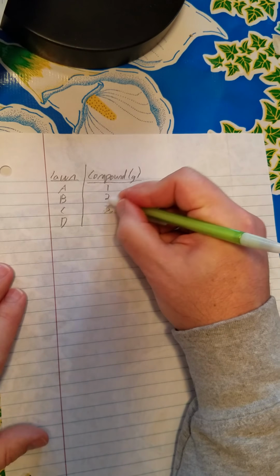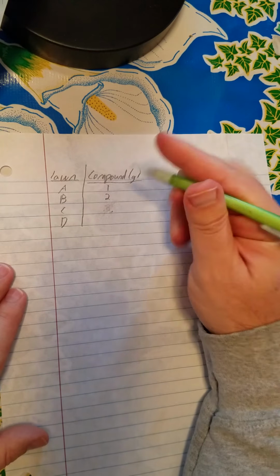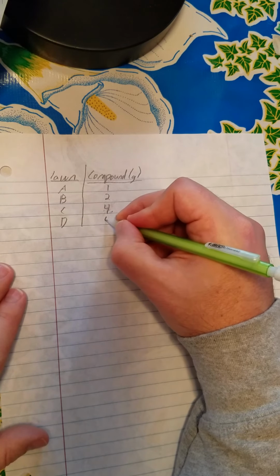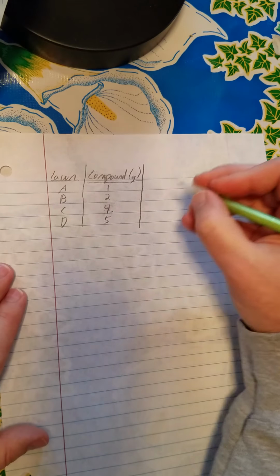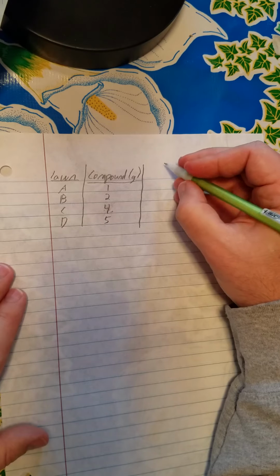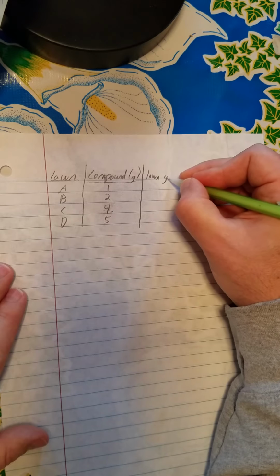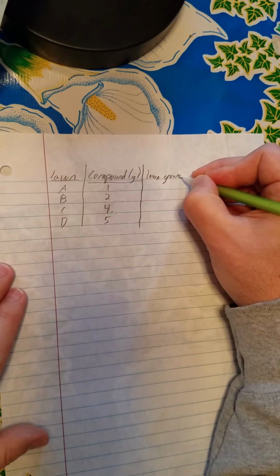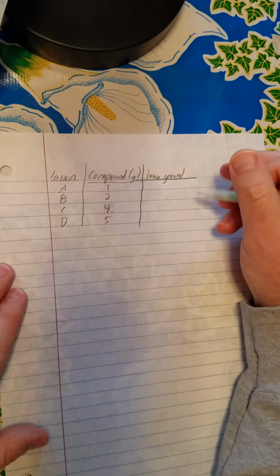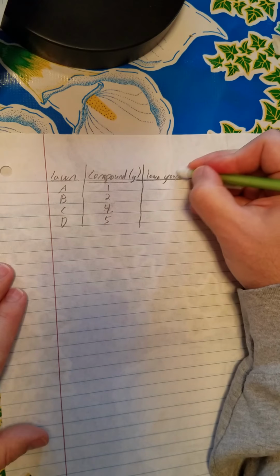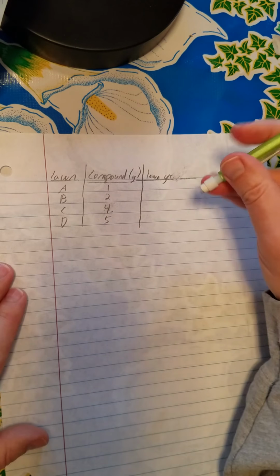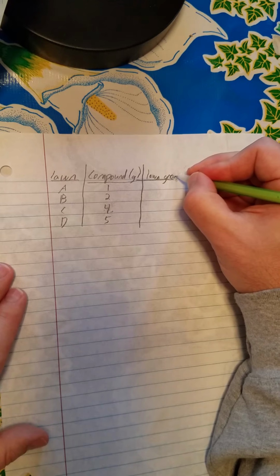1, 2, 4, and 5. And we measured how much the lawn grew, the lawn growth.